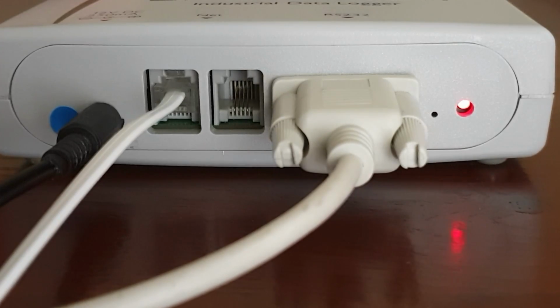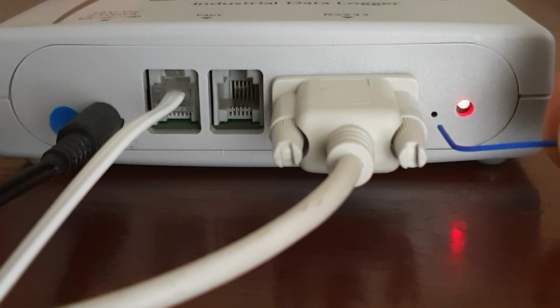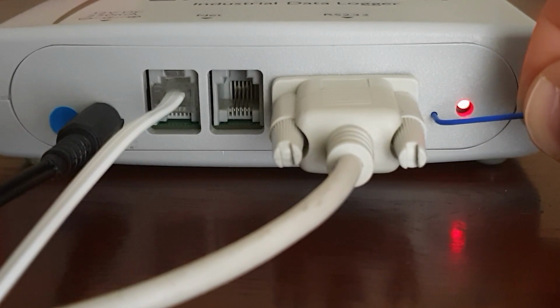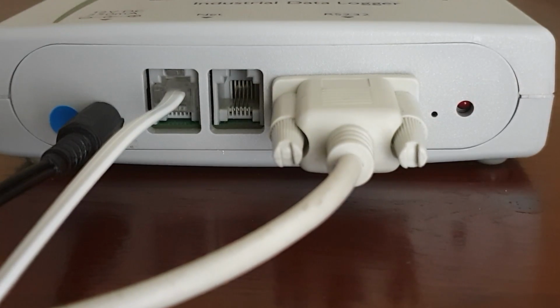If the LED on the data logger is a solid red light, then the logger is in a lock state. Now you can reset the logger by pressing the reset button, which is situated in a small hole between the serial port and the LED, using a paper clip for a couple of seconds, and it should start flashing.